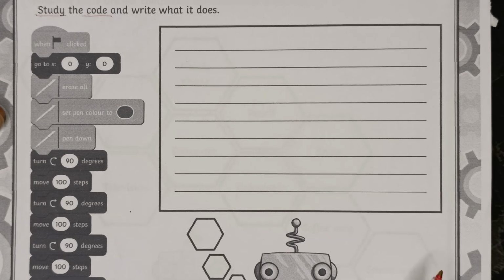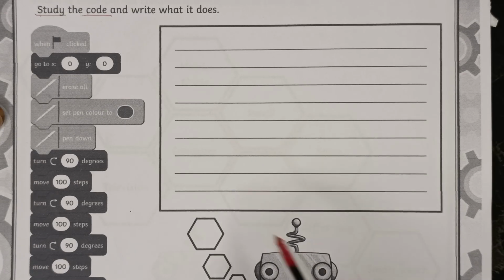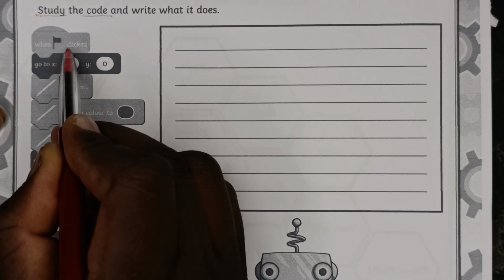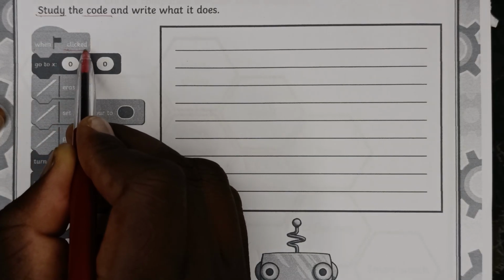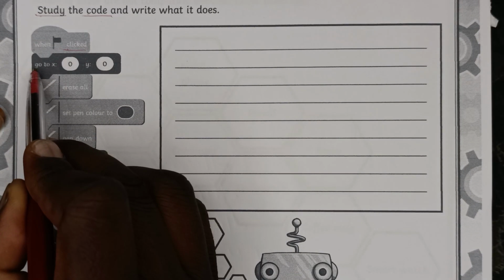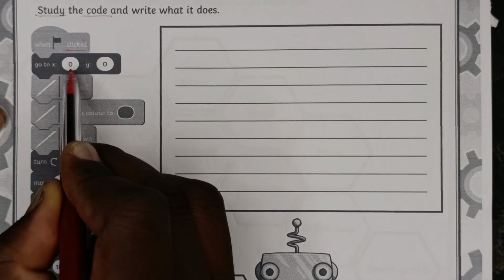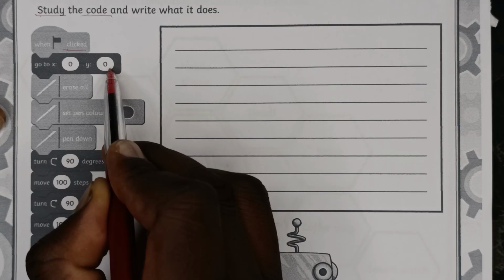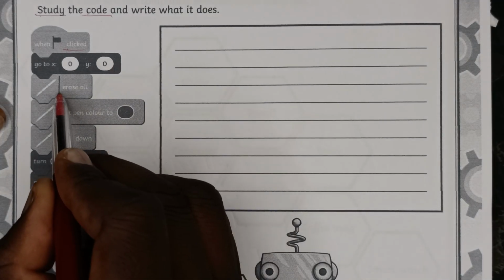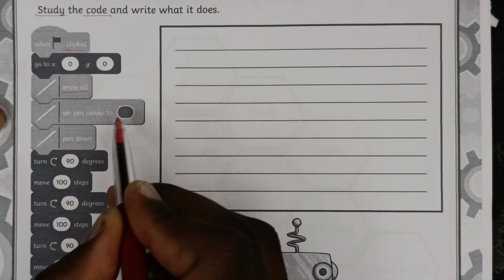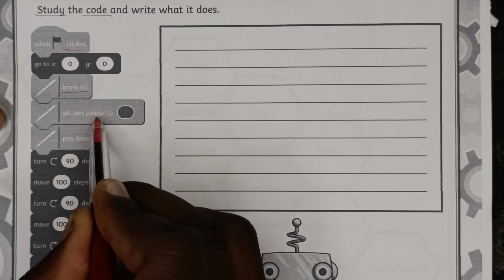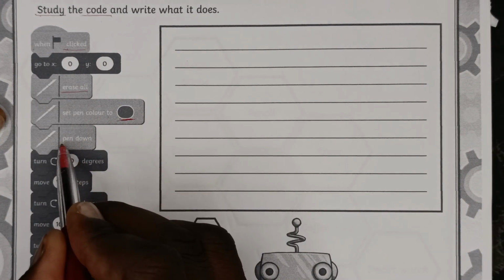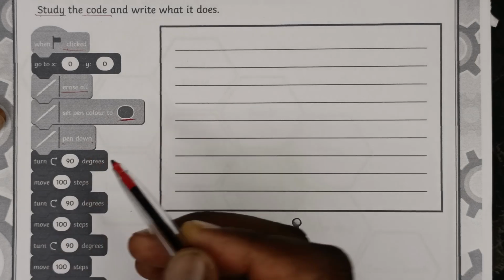So what do these instructions say? They say when clicked, it should go to X where X is 0, and Y is 0.